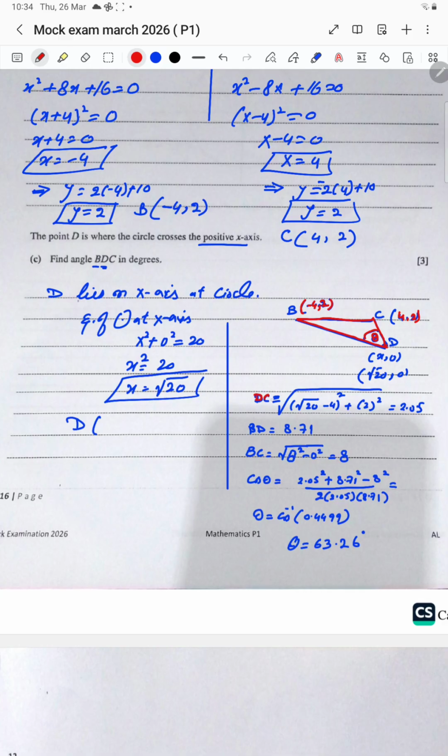We calculated DC, the length of DC, as 2.05, and BD is 8.71, and the third one, BC, we calculated, that is 8. So now by using the cosine rule in this triangle, the coordinates of D are root 20 comma 0. So I apply the cosine rule.